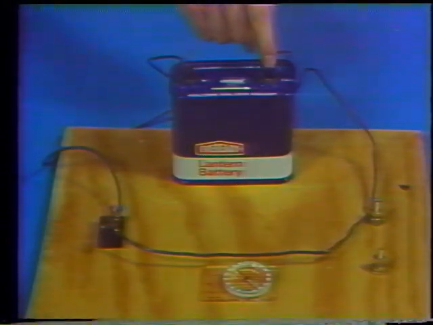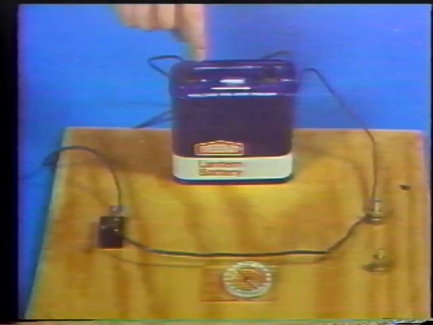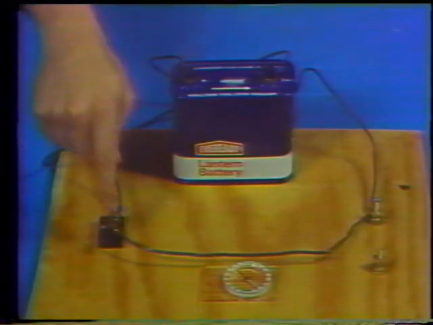Now, if we reverse the battery connections in this circuit, we reverse the flow of current, right? Current still flows from the negative terminal to the positive terminal. But now it moves through the conductor in the opposite direction. Look what happened to the compass needle. It reversed its position. It's pointing in the opposite direction too. So the left-hand rule holds true.